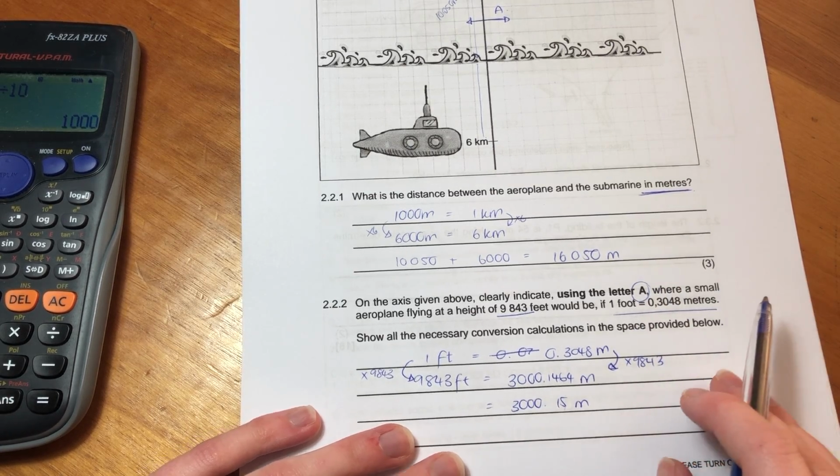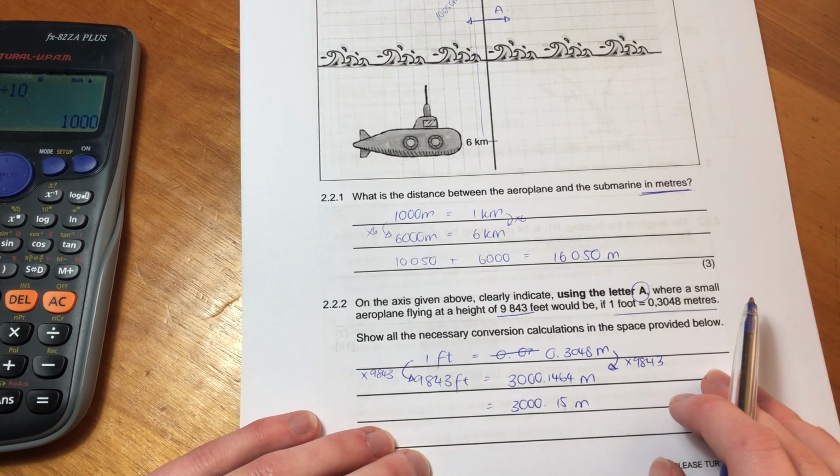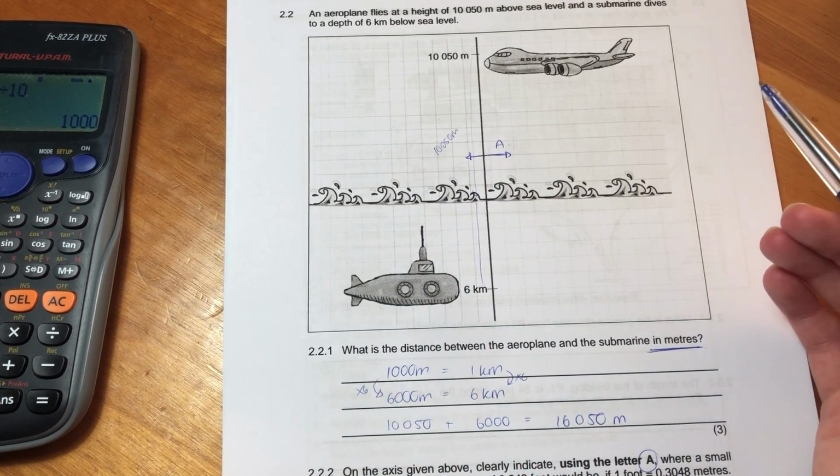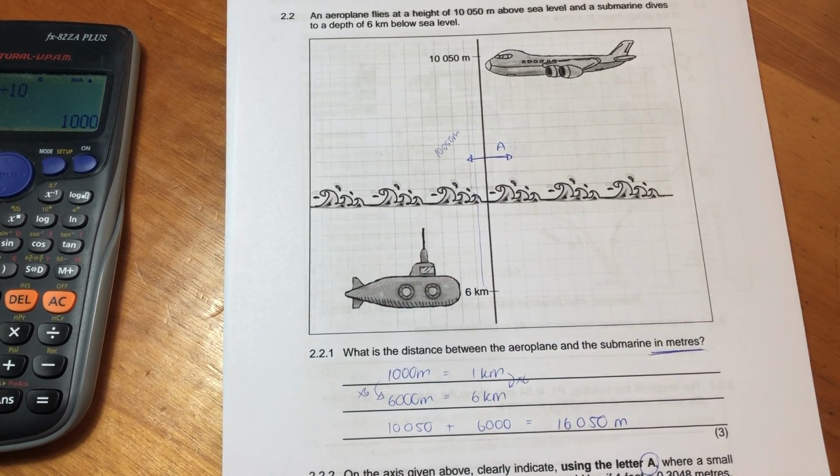But it says it's a smaller airplane. Thank goodness we don't have to draw the airplane. That would have been a solid challenge. But that's where it's going to be. I hope that was helpful, guys. Let's move on to 2.3.